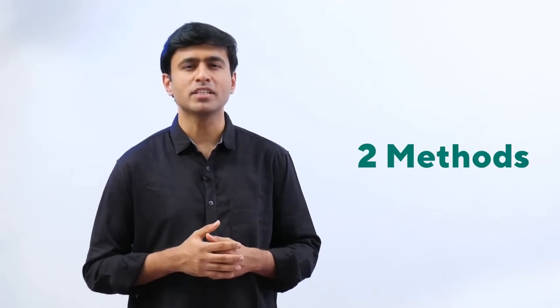Let's learn about finding prime factors for a given number. How can we find them? There are two methods. The first method is a factor tree method. The second method is a division method. Let's talk about the first method, factor tree method. Look at the picture there.